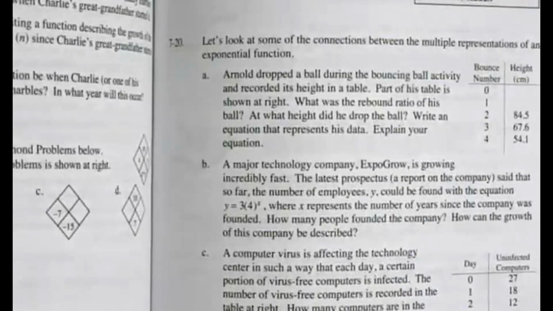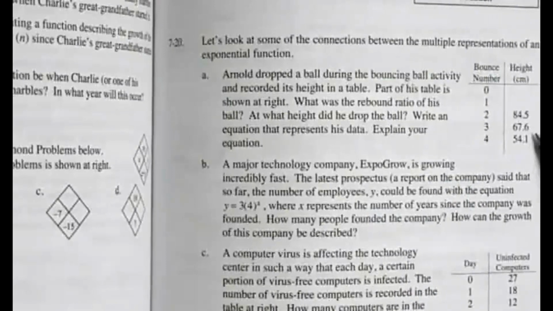All right. So we're going to try and write an equation for this. They gave us a table. What do you notice about the table? Yeah, it's missing stuff, right? It's not complete. Go ahead and copy that table down into your notes. We'll start there.